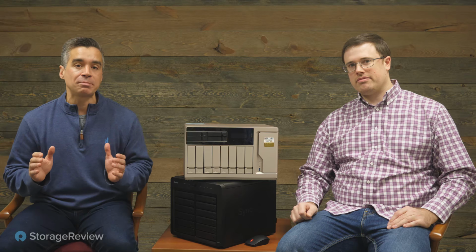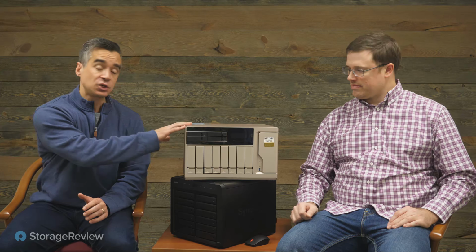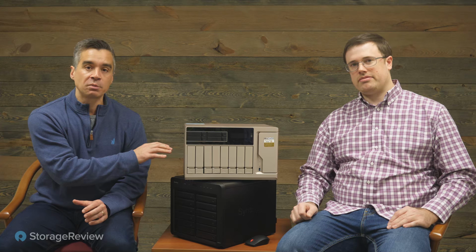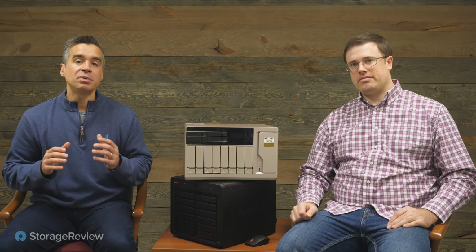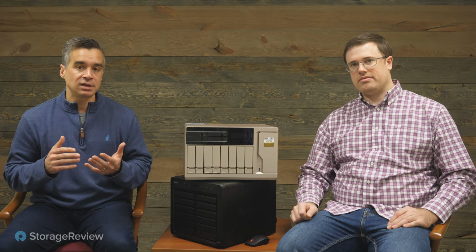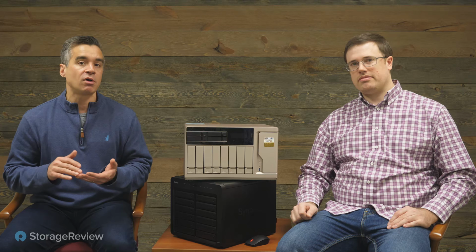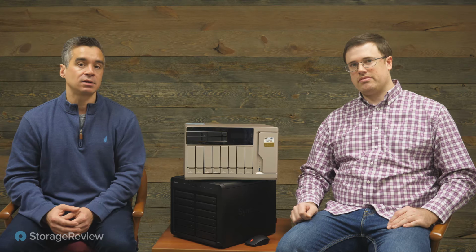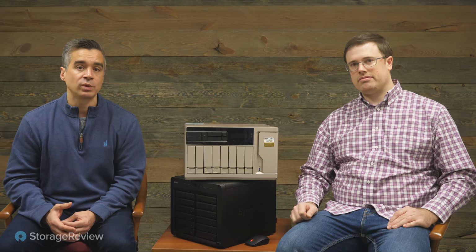NASs are just so great because they simplify everything. This QNAP sitting here and the Synology underneath it are some of the larger tower form factors from those two companies. But with the simplicity of the NAS and all the apps and all the sharing and all the capabilities come some challenges. And we were reminded of that last week.